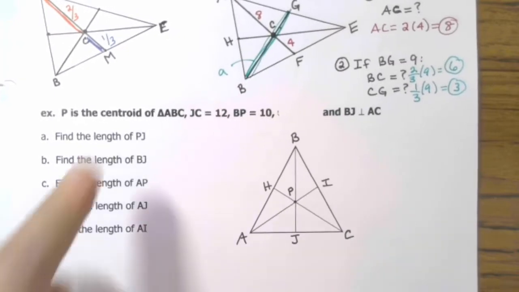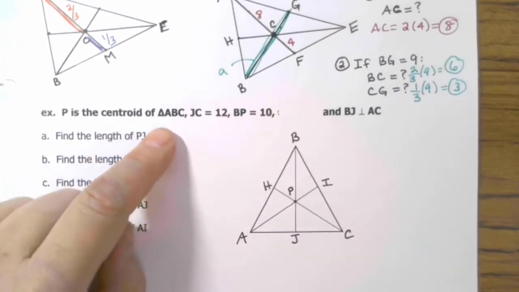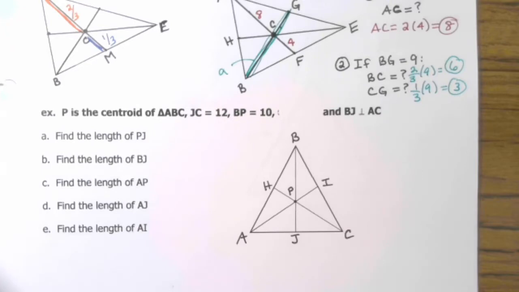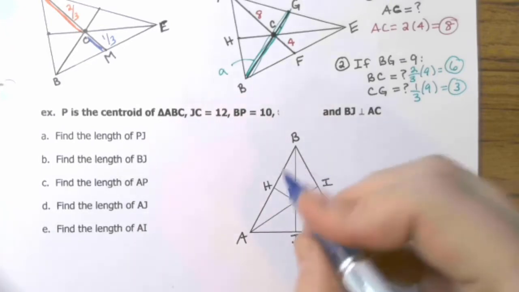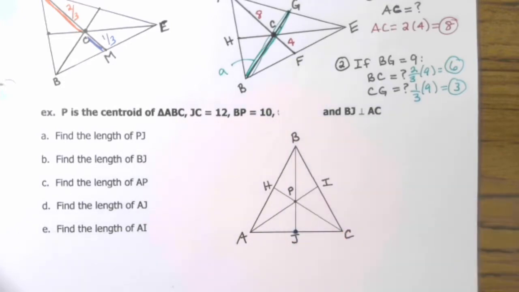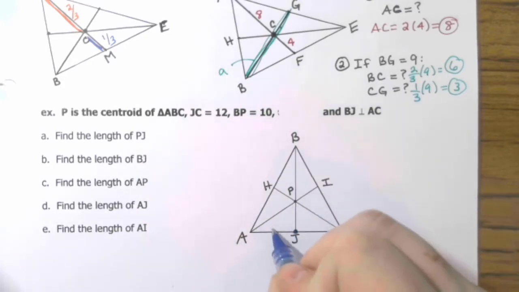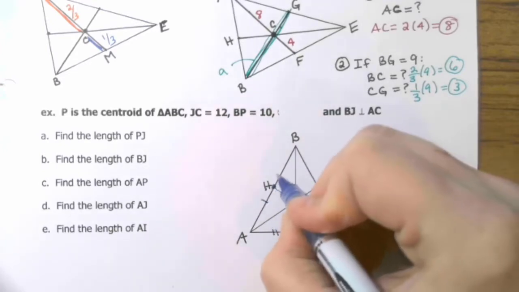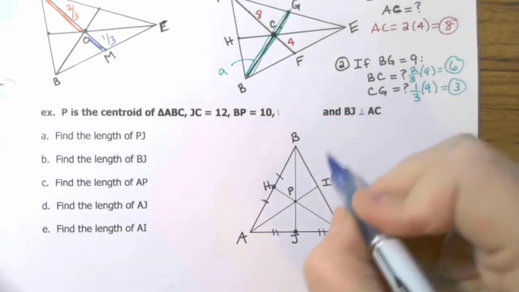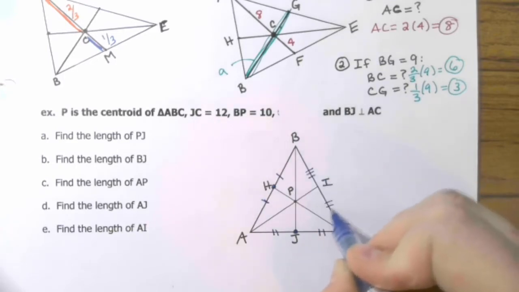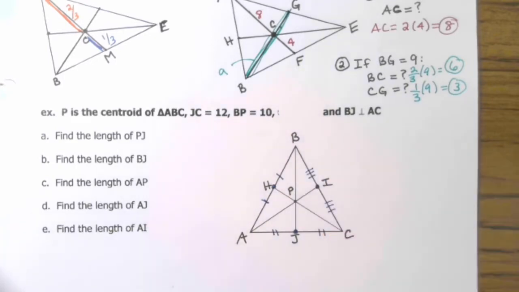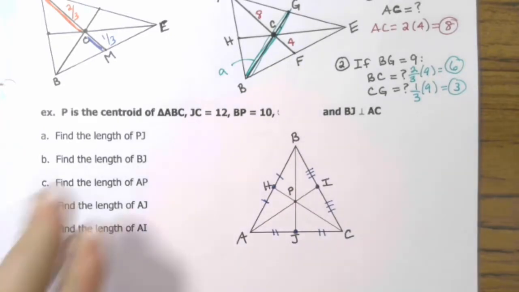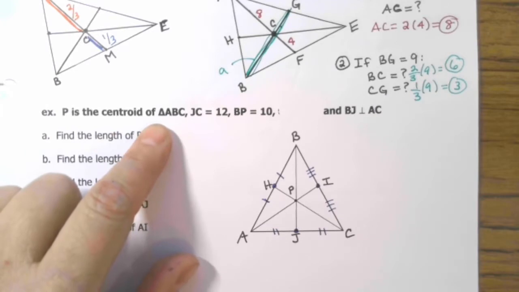All right, let's do another example. It says P is the centroid of ABC. Okay, so centroid means that it's made up of medians. Medians connect a midpoint to a vertex. So right away, we can say that these two lengths are the same. We can say that these two lengths are the same. We can say that these two lengths are the same because medians make a centroid.